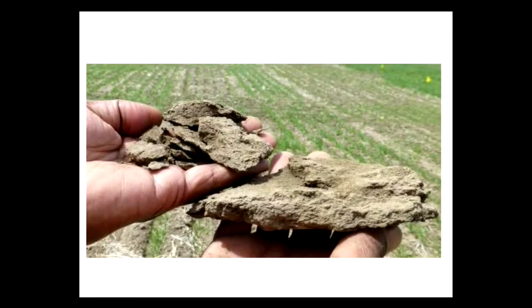Also, when you see a soil that has all edges, that is not round, that's an indication there is compaction. When it's platy soil, that's an indication that the soil doesn't have the aggregation for the plants to have good yield and production.